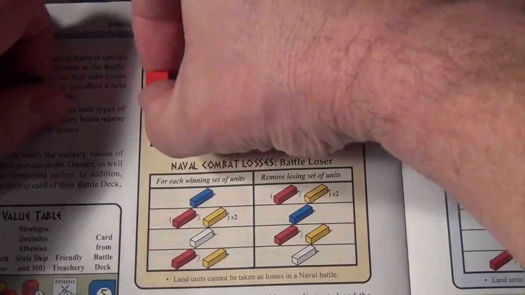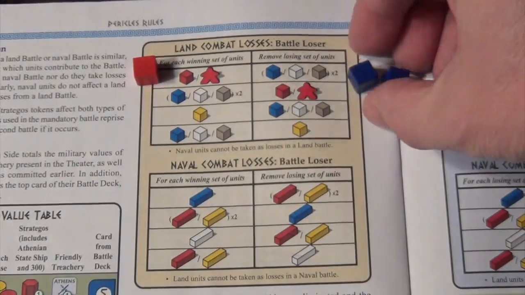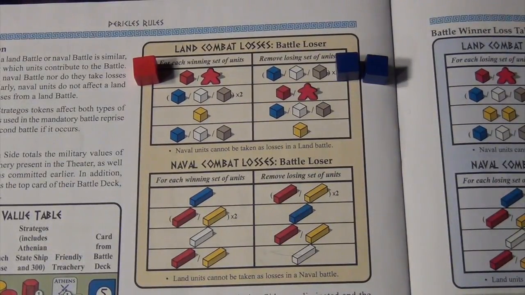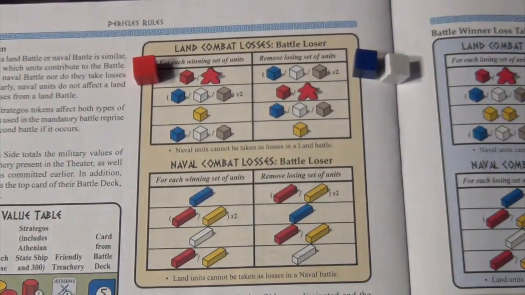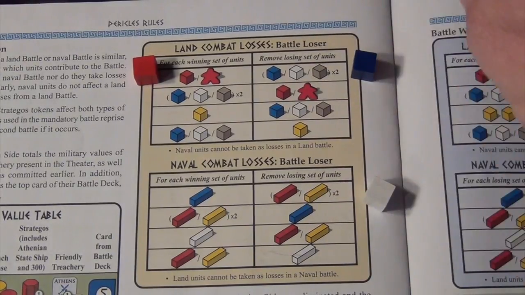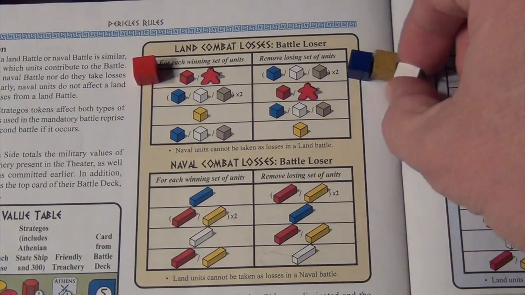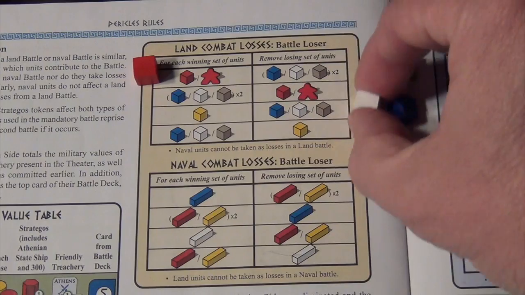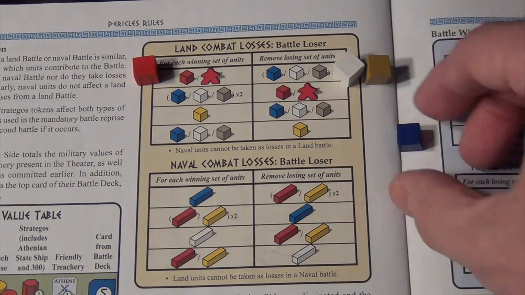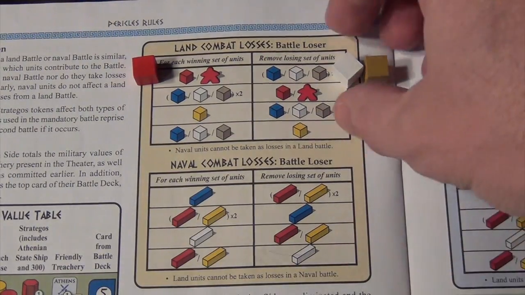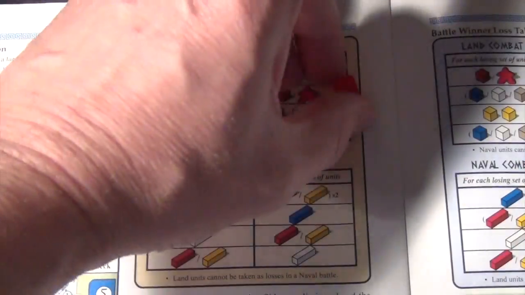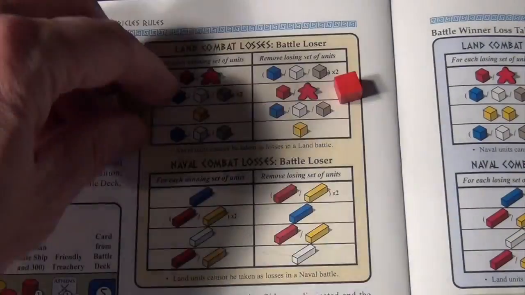If it was the Spartans attacking, any two cubes. So it could be like this. It could be any combination of two. It could be like that. It could be, well, that's Argos. It could be like that. But again, it's just any two Athenian cubes will be killed by a Spartan. Vice versa, any two Athenian cubes would kill one red cube.